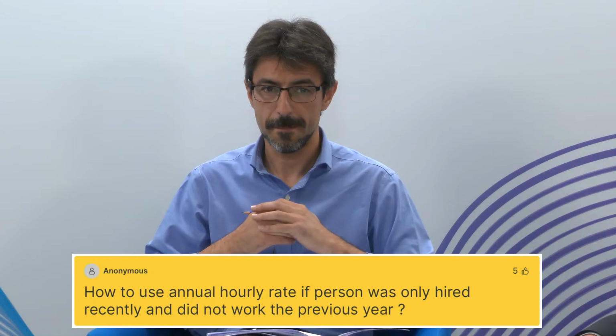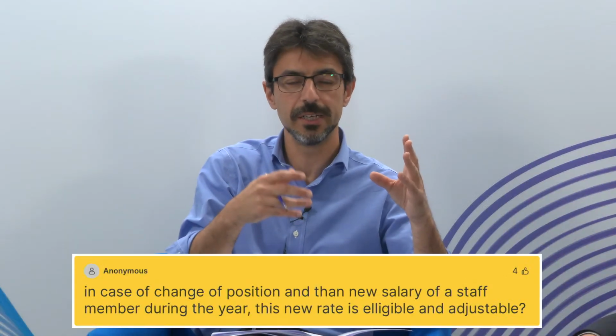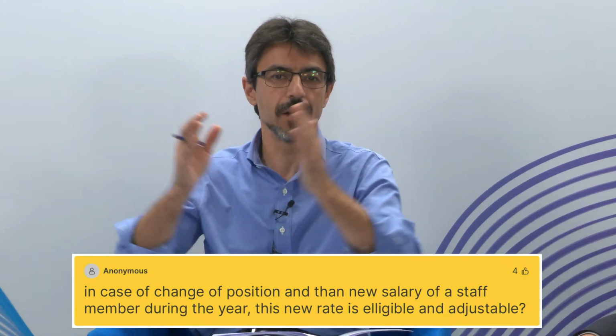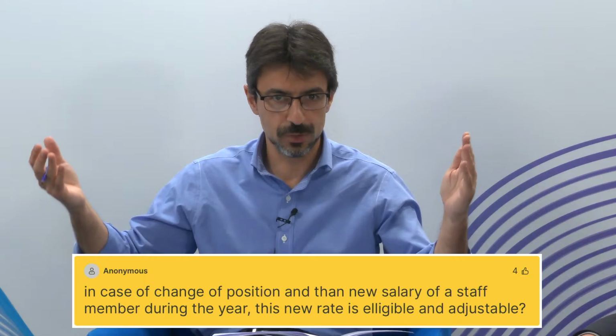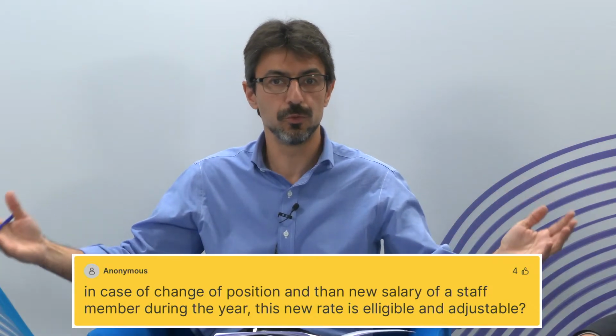Okay, the next question is again about more or less hourly rates. In case of change of position and then new salary of a staff member during the year, is this new rate eligible and adjustable? I wouldn't say it's a matter of being adjustable. It's that you will calculate a single hourly rate for the full financial year. So if the person changed position and had a salary increase in June, you will not automatically have a new hourly rate. You simply will calculate the hourly rate of the year 2022, for example, taking into account both contracts, both remunerations, putting everything together.